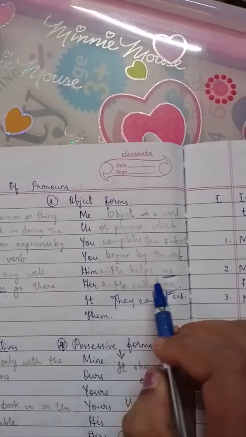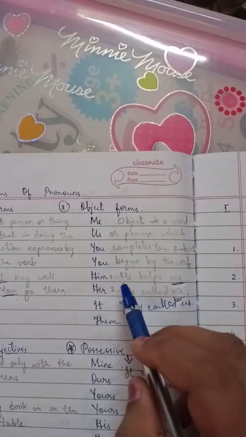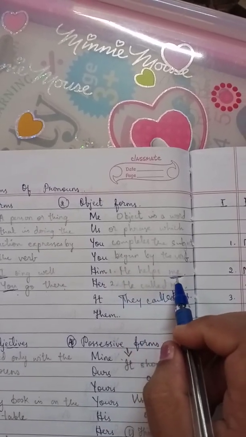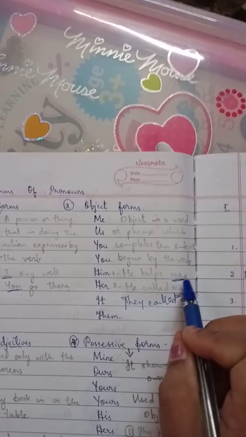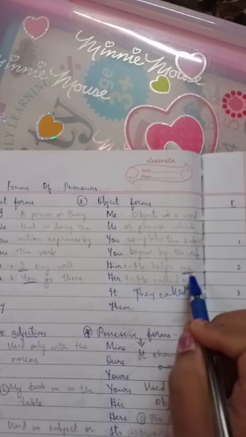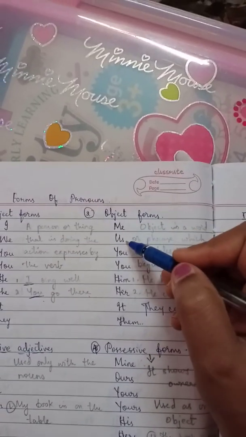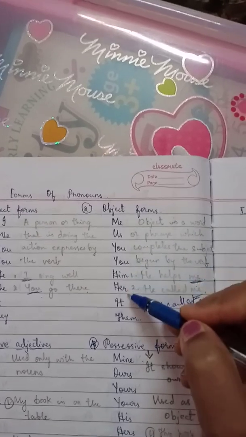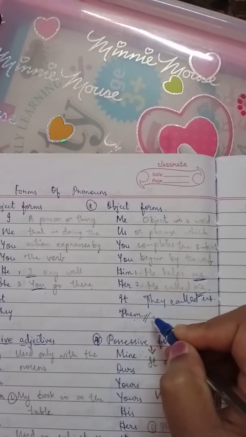Whenever you are using this, you should not say he help I. You are not supposed to use I in the object form. Whenever you are using the pronouns in the object form, you have to use me, us, you, him, her, it, them. I hope you have understood, children.